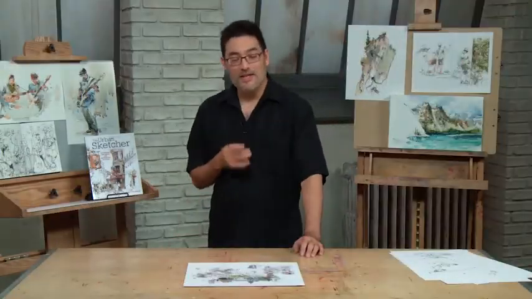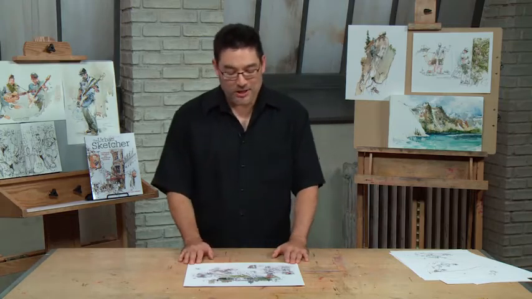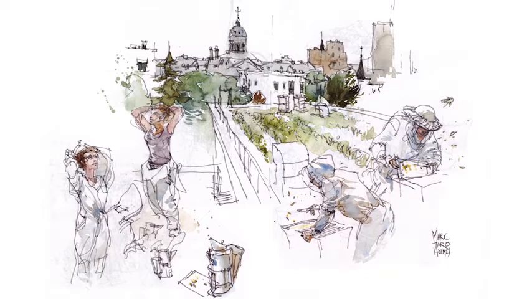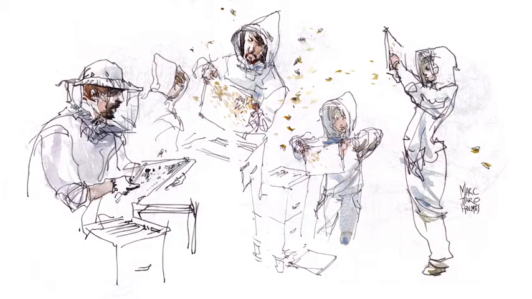I don't get one of these suits, they do. But I'm drawing with the bees buzzing around me while they're protected in their gear. And they have this little gadget that's going to come into play later. So they go about the business of opening the hives, and what they're doing is counting.